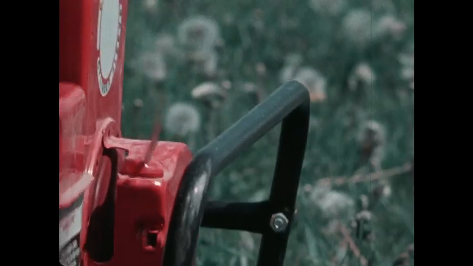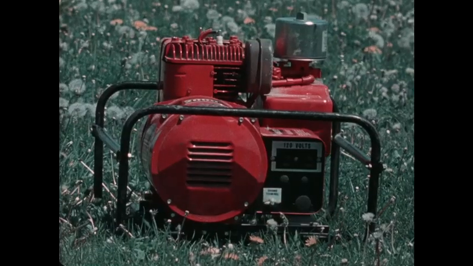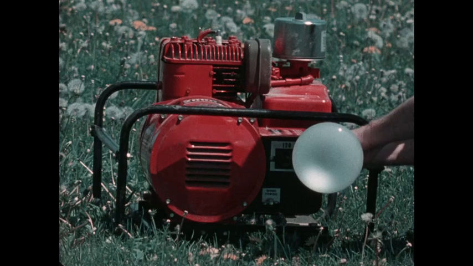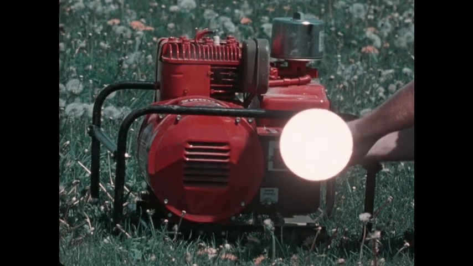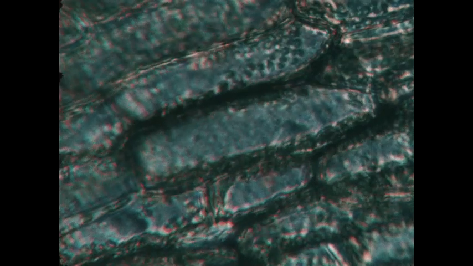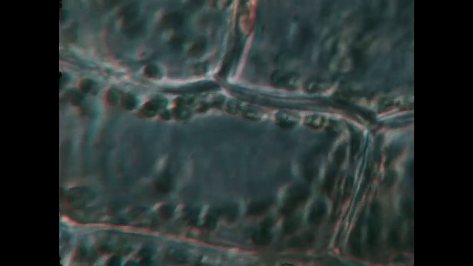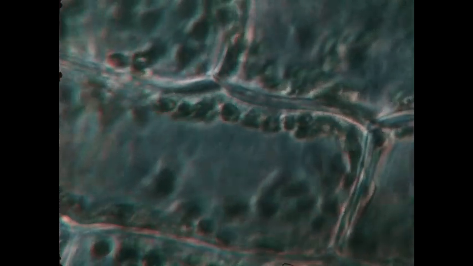We need a generator that can translate or change the chemical energy of the gasoline into electrical energy that the light bulb can use. The photosynthetic engine in most plants is the chloroplast. This is the green machine of the whole process. Chloroplasts convert solar energy into chemical energy. This energy is carried in the chemical bonds of 2 substances, one of which is ATP, short for adenosine triphosphate.